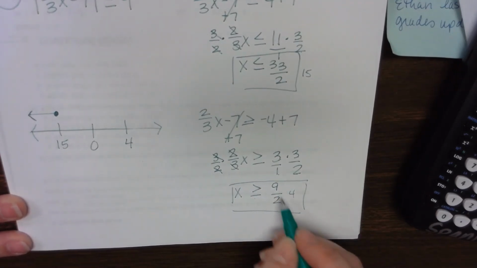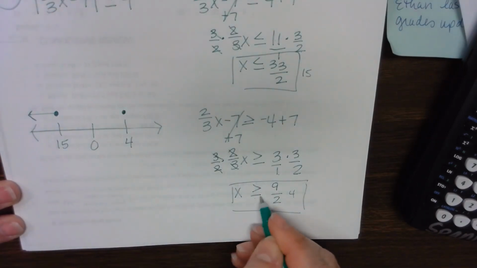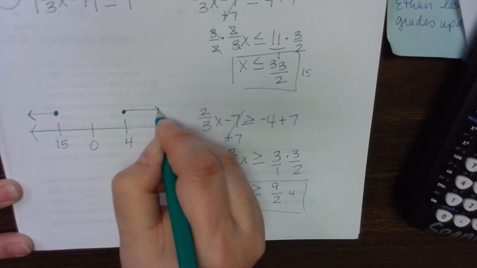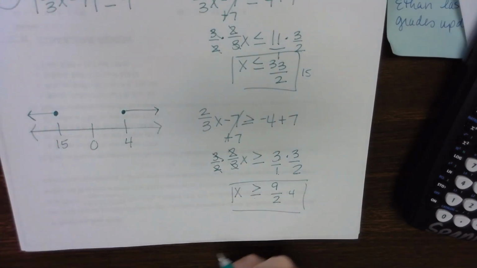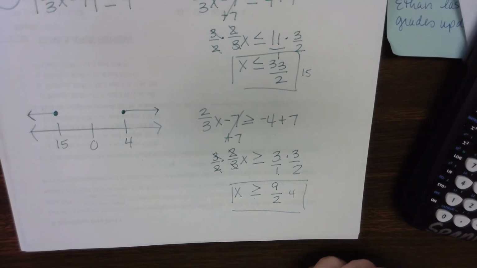So it's also closed because it's equal to, and it's going to go in this direction. So if I look at this, it does not make a connection. Oh my gosh, I just realized this is completely wrong.